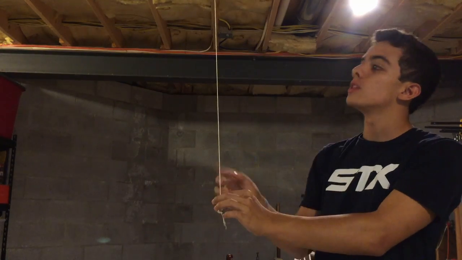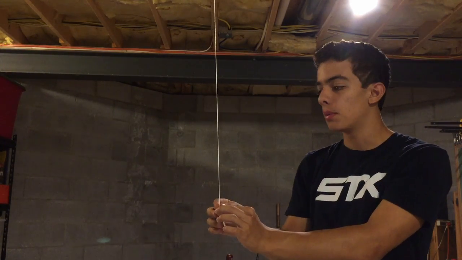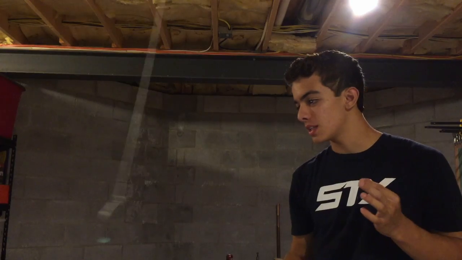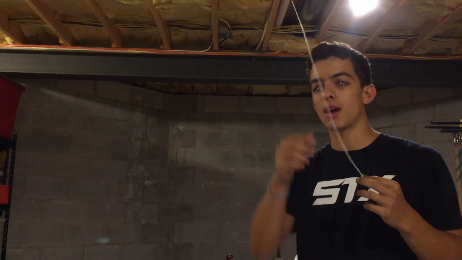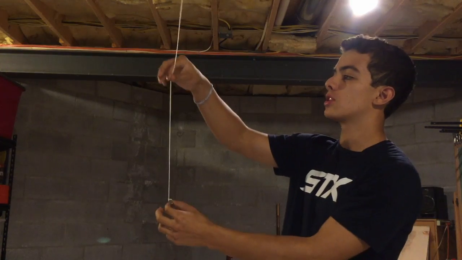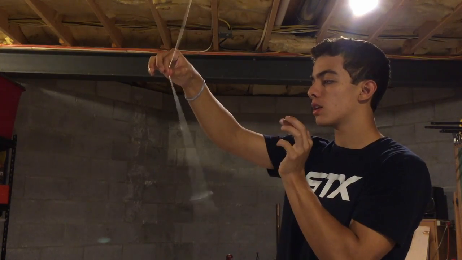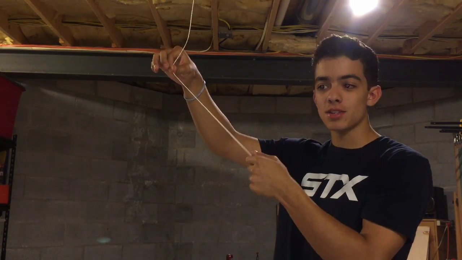So what happens if I had changed the length in rope? Well, currently it takes about a second or two for this amount of rope. But let's say I were to change it and make it shorter. Well, that was a lot faster.